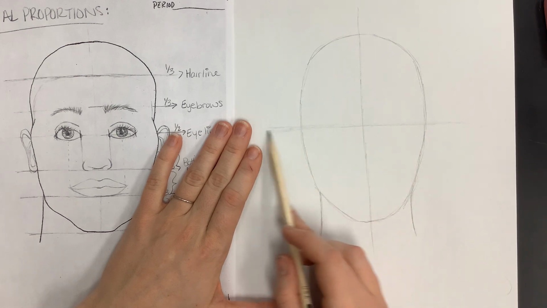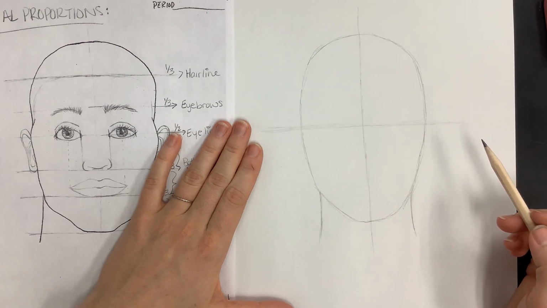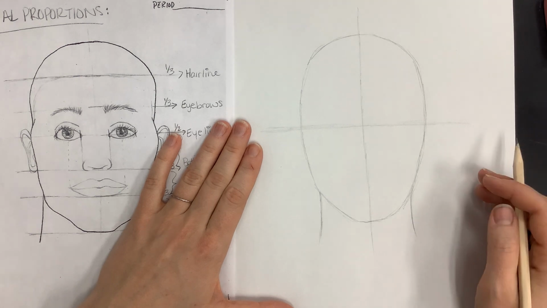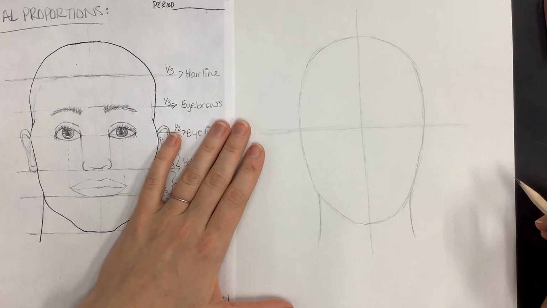So I want you to be drawing fairly lightly with this. I'm using my HB pencil because I can draw lightly with my HB pencil. If you want to use your 4H to do this, you can do that too if you don't press really hard. Okay. So I now have 4 quadrants of my head.